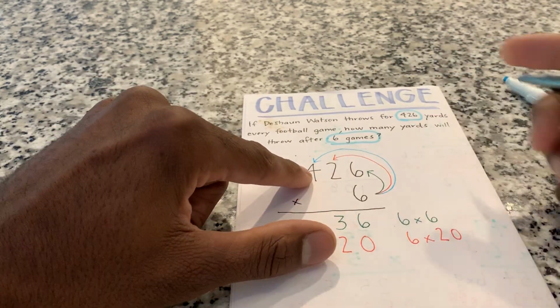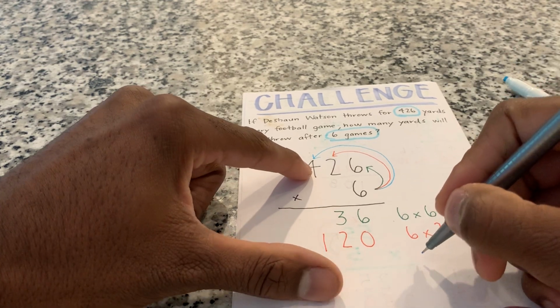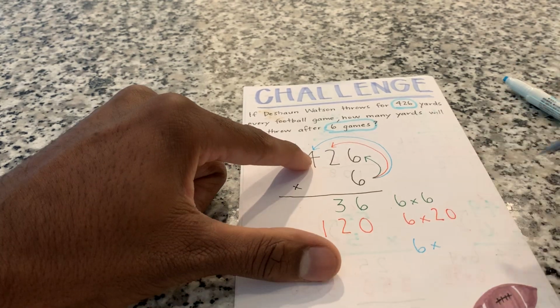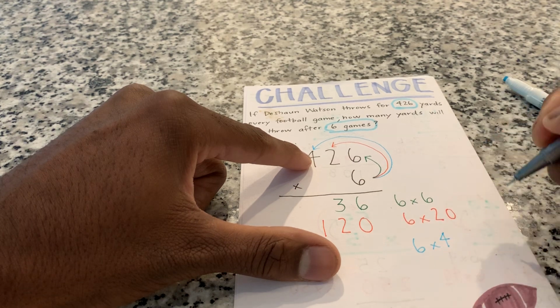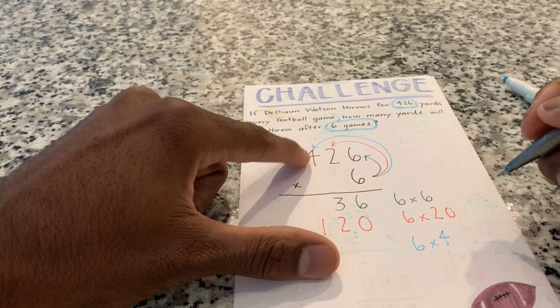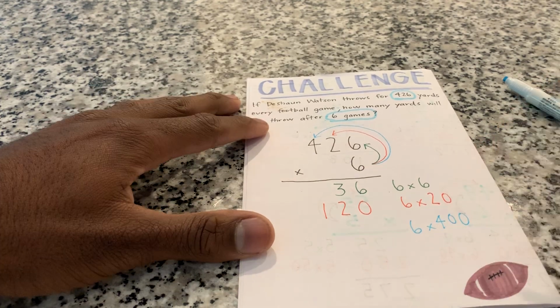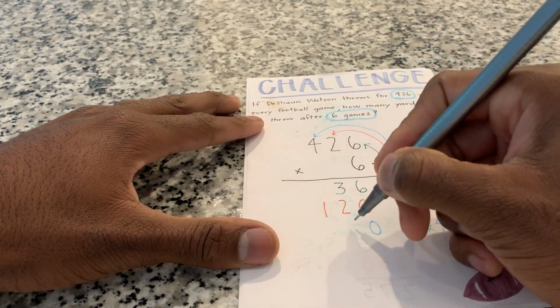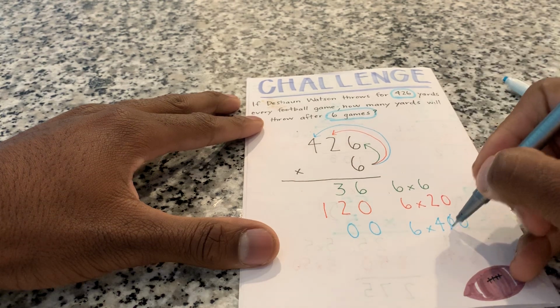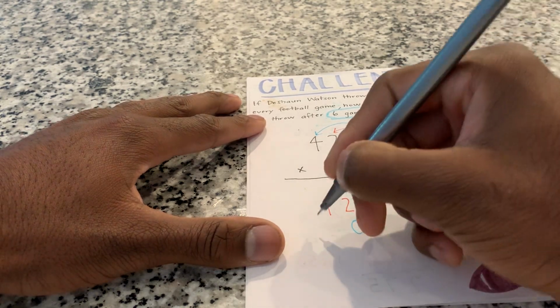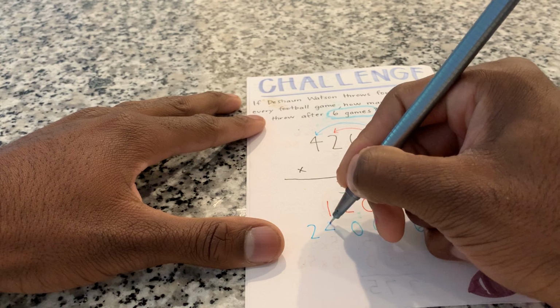Now we need to multiply our hundreds. Now, this is not just 6 times 4. It's 6 times the value of this 4. The value of this 4 is 400. I know it's going to be 100 times larger because it has 2 zeros on the end. 6 times 4 is 24.